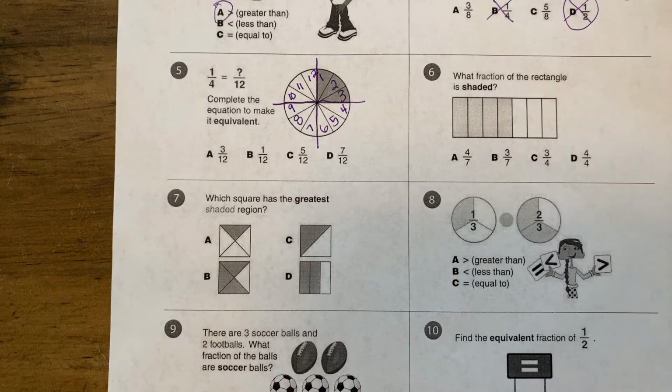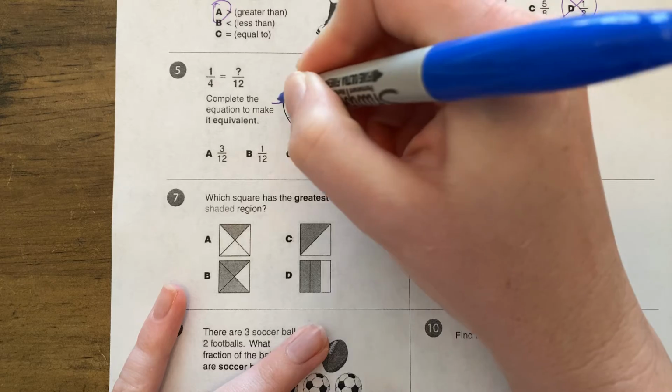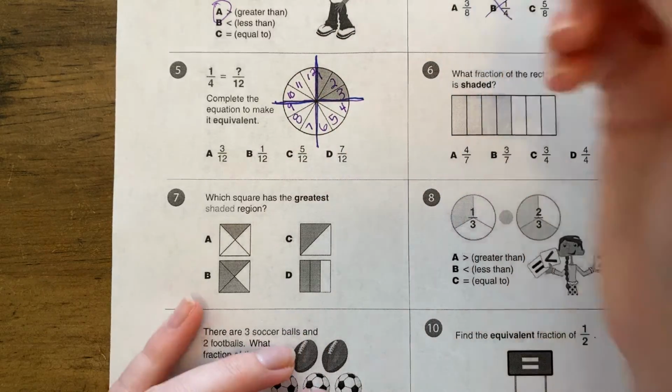All right. So let me grab a different color. I don't know if that made that better or worse.